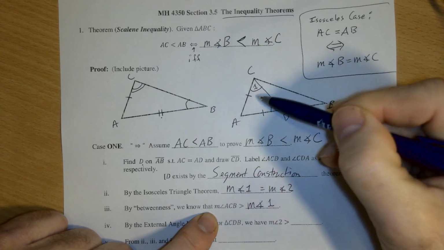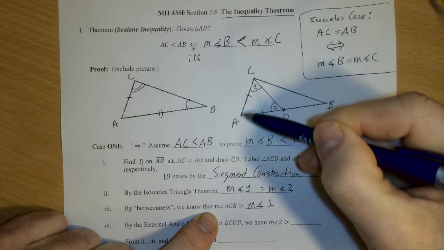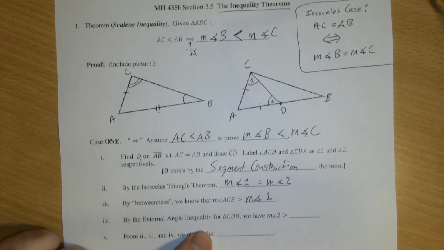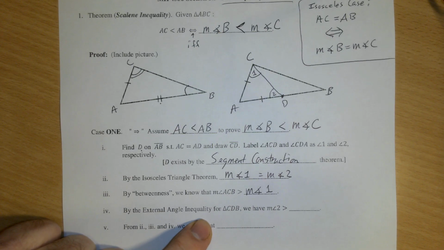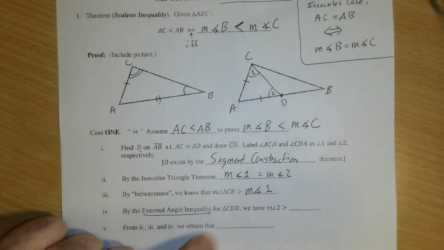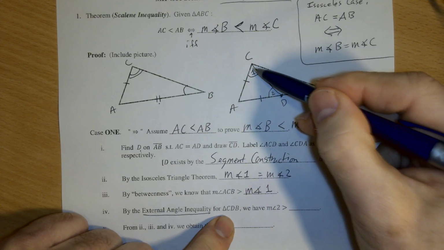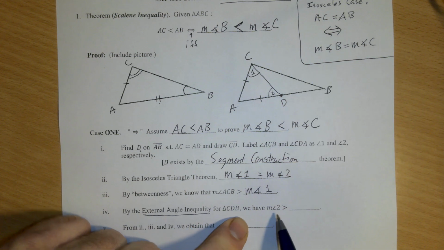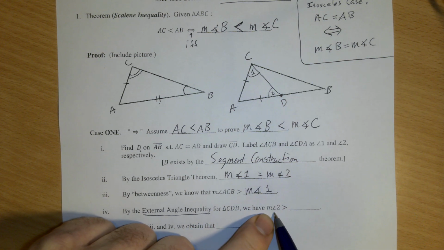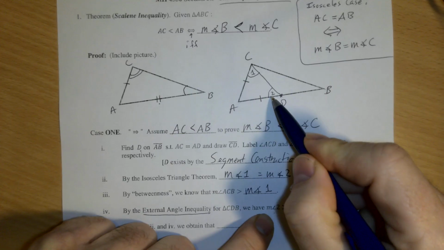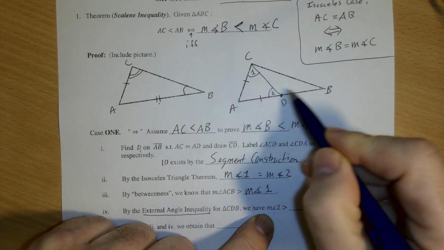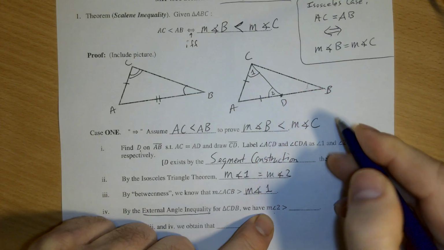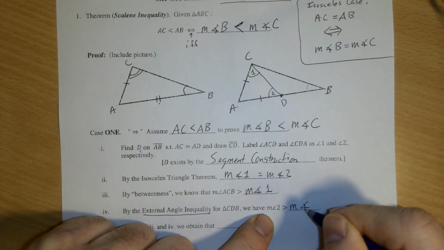That's easy to see because angle 1 is contained completely inside of angle ACB. All right, and next, by the external angle inequality for triangle CDB, this triangle right here, we have that the measure of angle 2 is greater than both of the opposite interior angles of this triangle. This one and this one. We only care about this one, the measure of angle B.